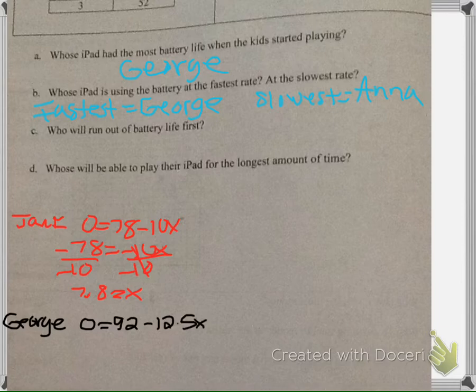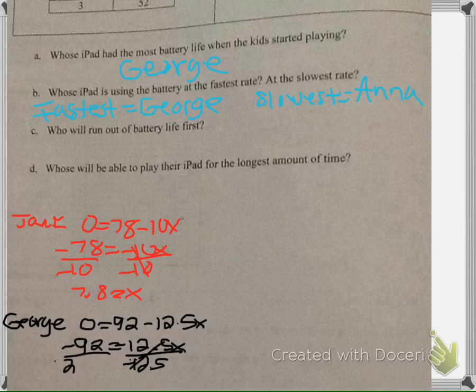Okay, I subtract 92 on both sides, which gives me negative 92 equals negative 12.5x. Divide by negative 12.5 on both sides, and I end up with 7.36 hours until his dies.